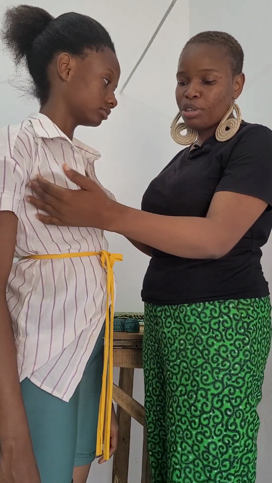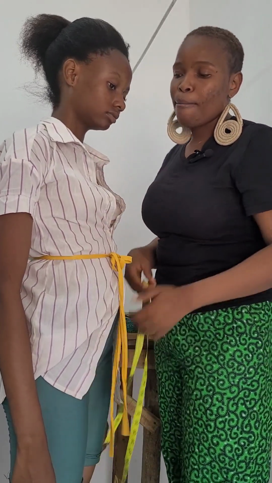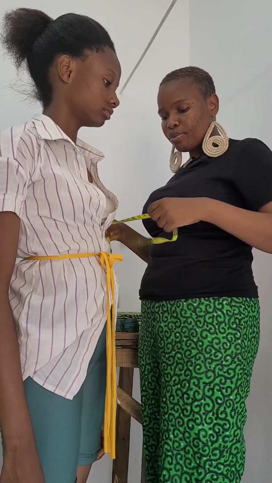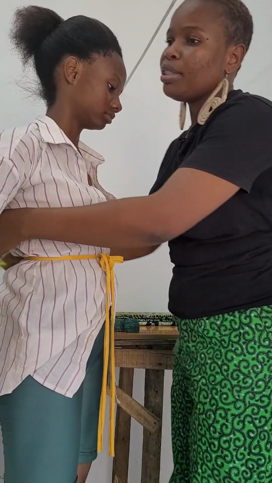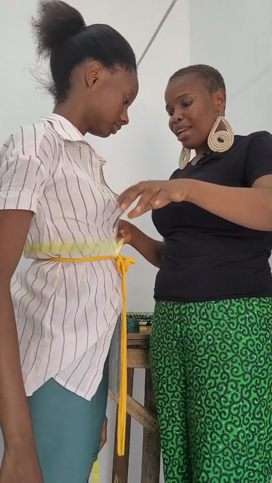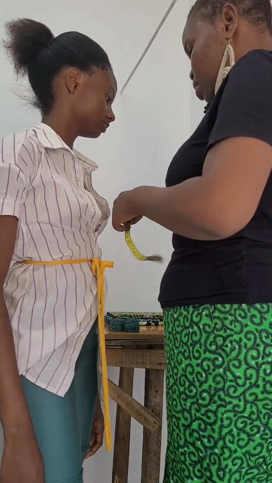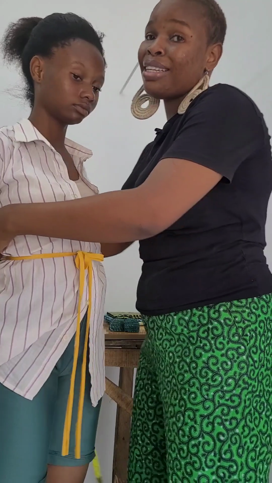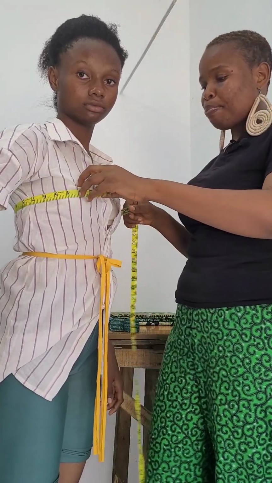So after tying a rope around the waistline, the next thing you want to do is take their bust measurement, the waist measurement, and the hip measurement. Firstly, let's take the bust measurement. Make sure the tape stays beside your client. Don't stand in front of them, as it would inconvenience them.